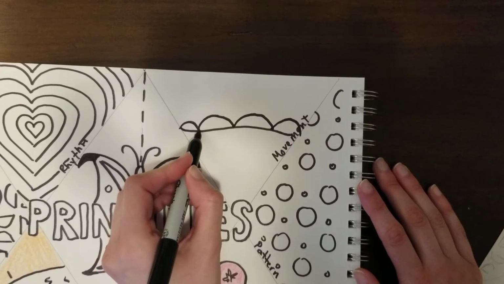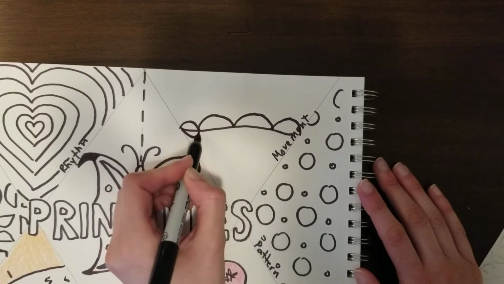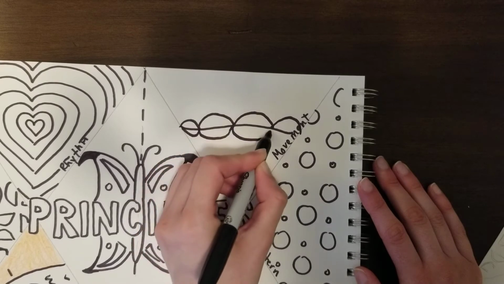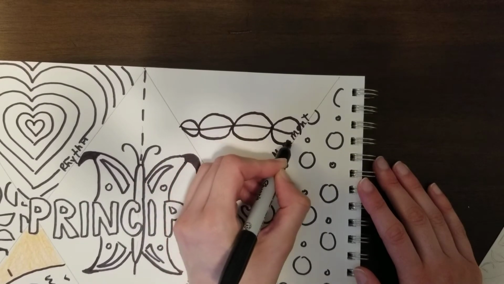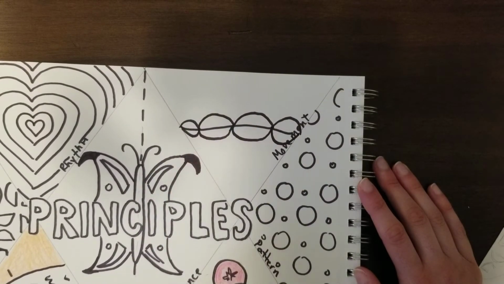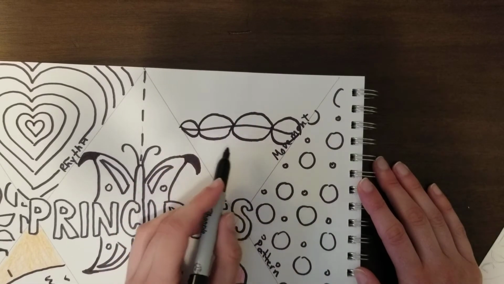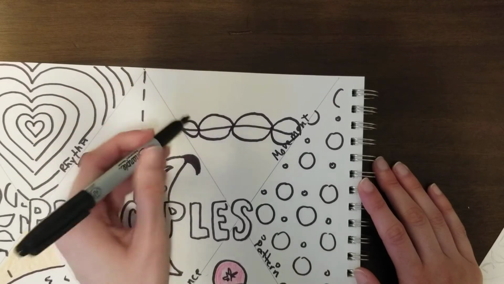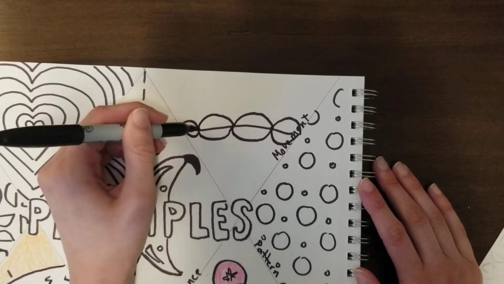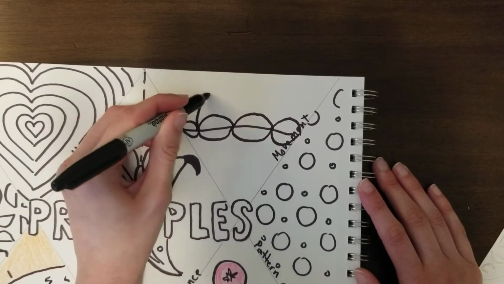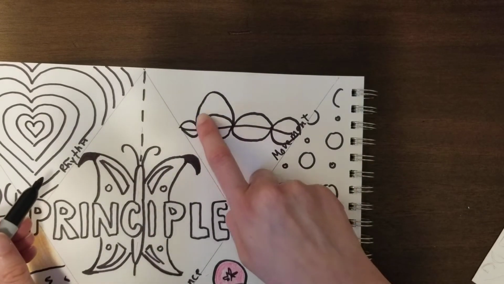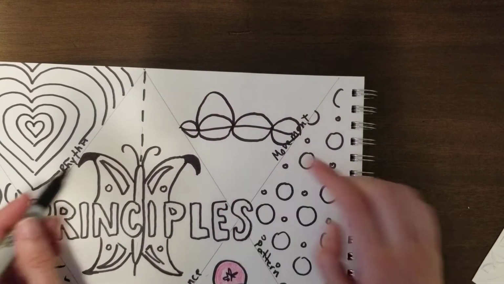And then I'm going to do the same thing to the bottom here. Okay, so I've done the top and the bottom. Now is where it gets kind of fun. Where that dot was, I'm going to draw a bump up and back down. Notice every time I'm going from the dot back to that same dot.